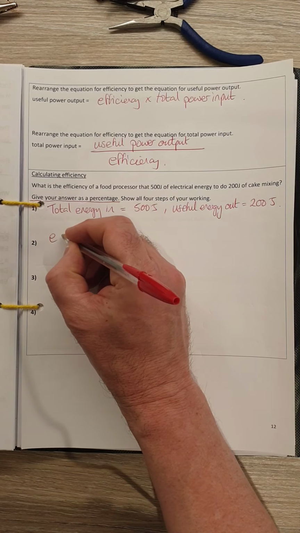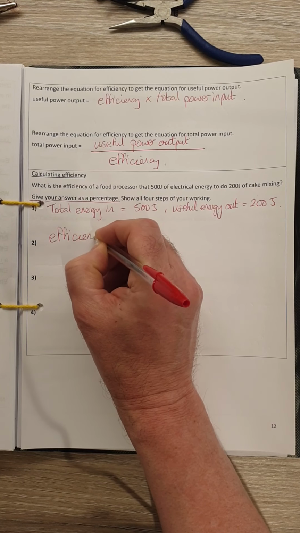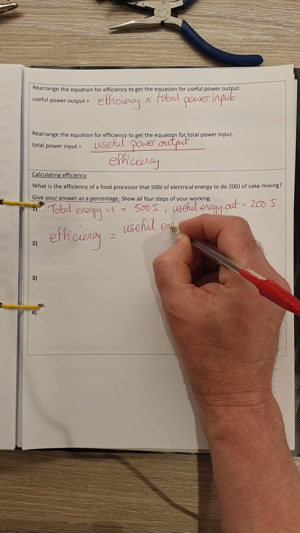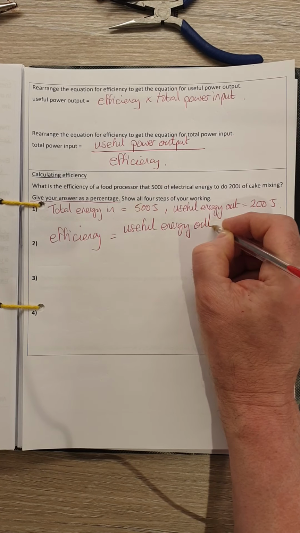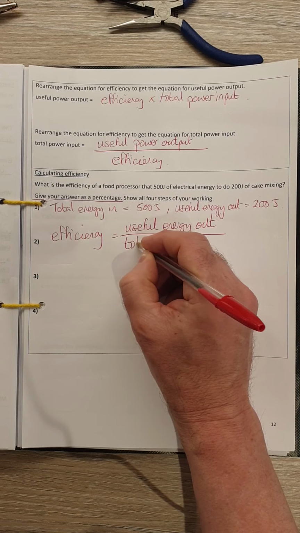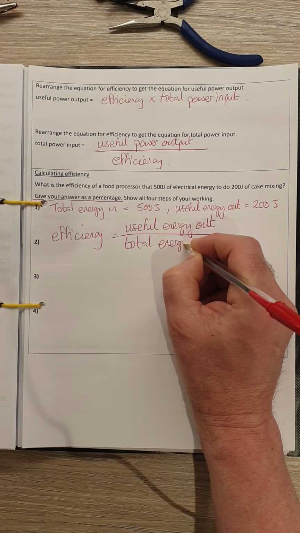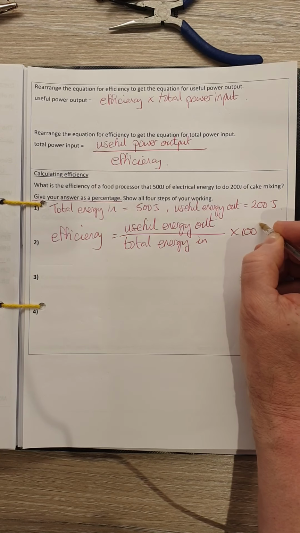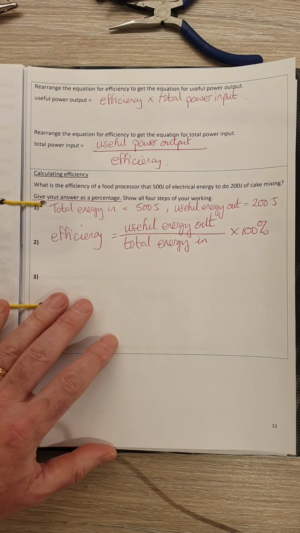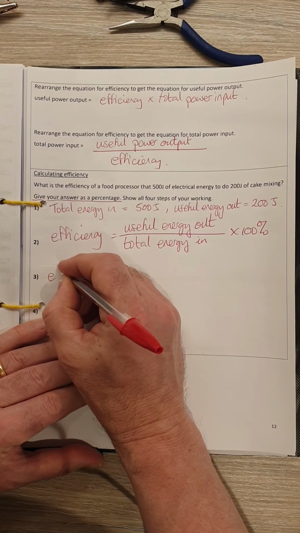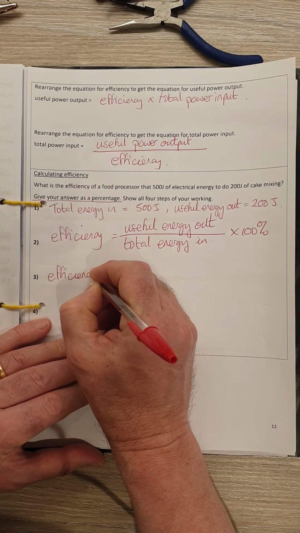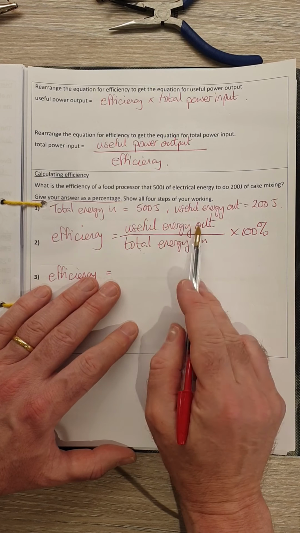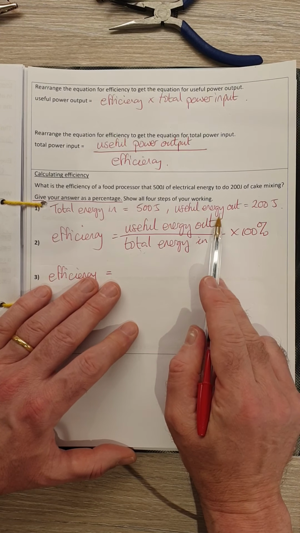Now the equation is the efficiency is equal to the useful energy out divided by total energy in. And they want the answer as a percentage, so I need to multiply by 100 to get it as a percentage. So now I can put in the numbers to replace my words here from what I've written from part 1.